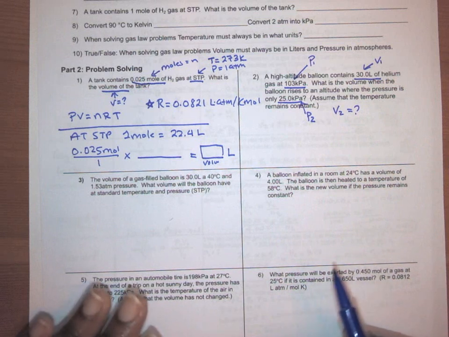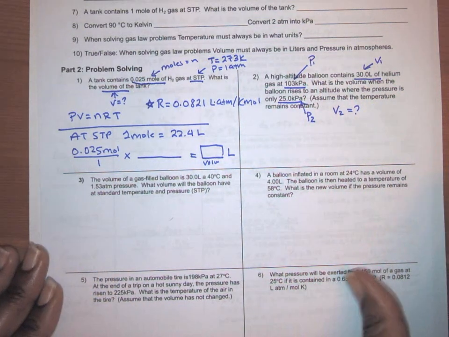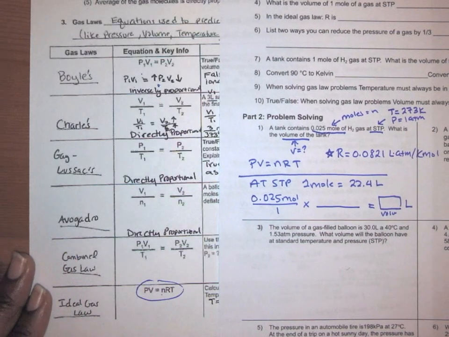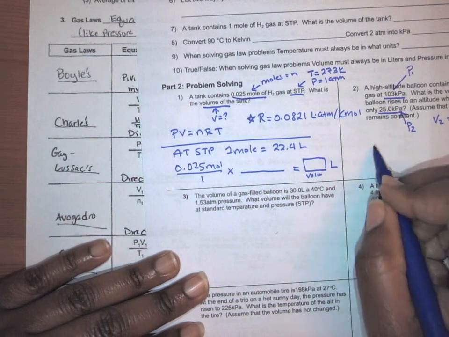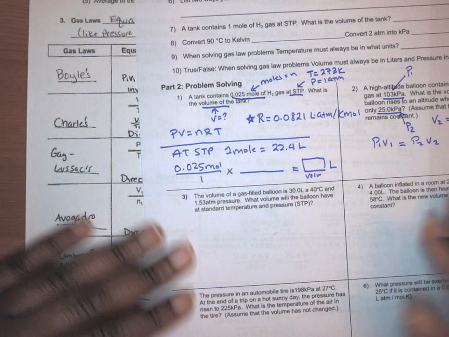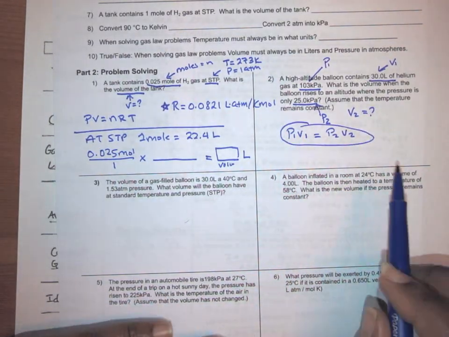With this information, knowing that you're given P1, V1, P2, and you're trying to solve V2, which equation are you going to use? Of course, you're going to use that first one, P1V1 equals P2V2. Again, I'm not going to go into how to solve it, but this is the equation that you're using for this one.